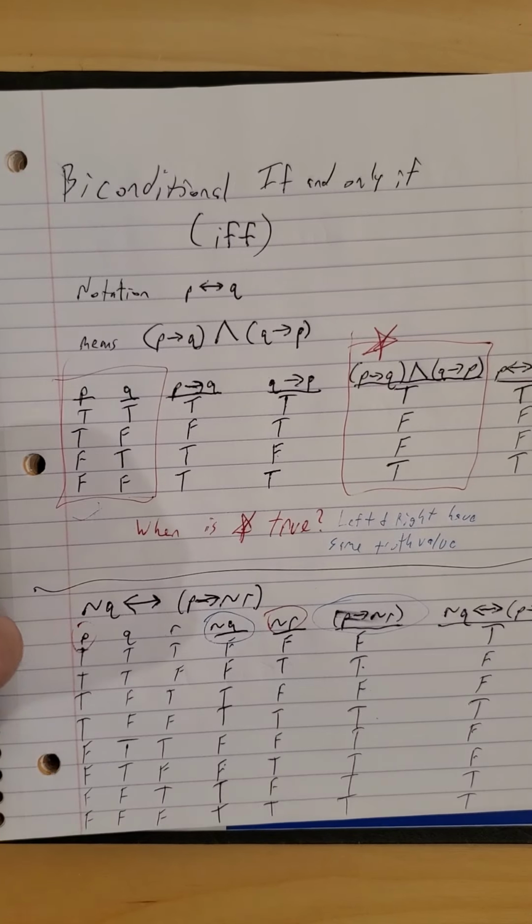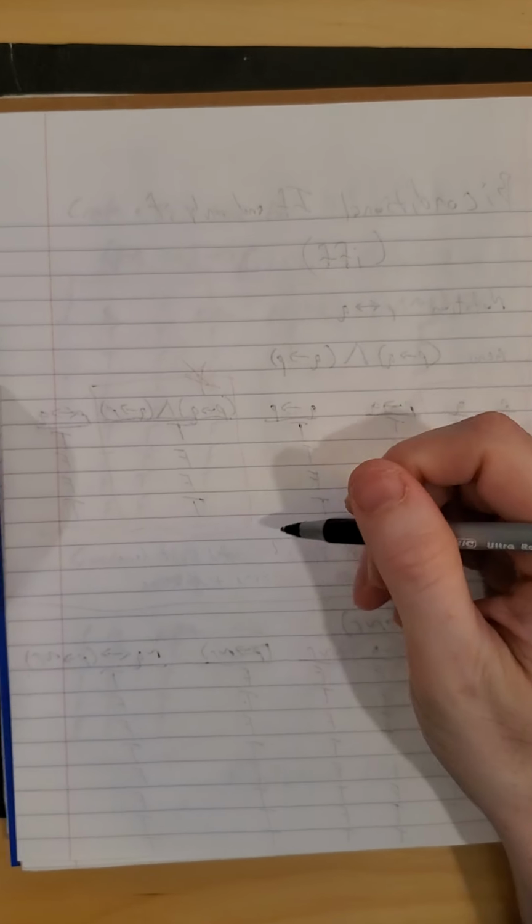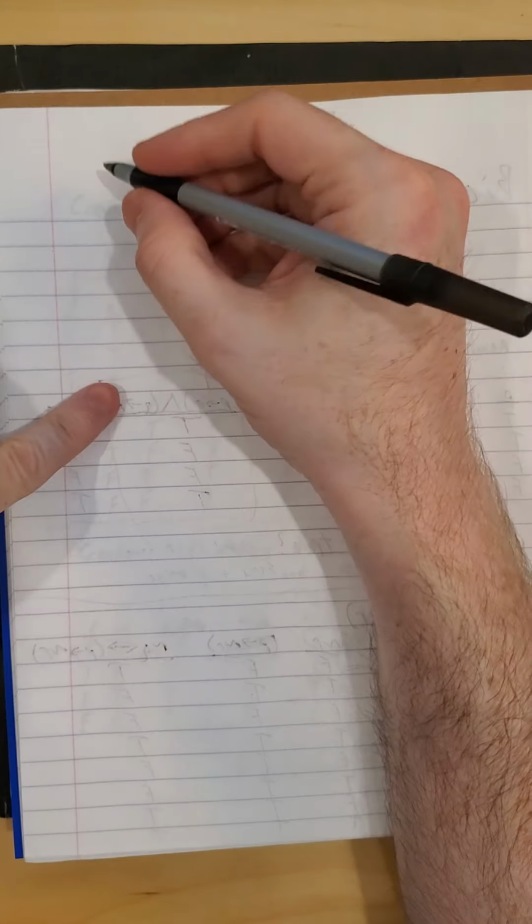So occasionally they have us determine truth values under just certain circumstances. So basically it's like doing only one row of a truth table.